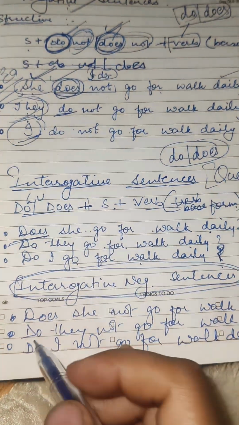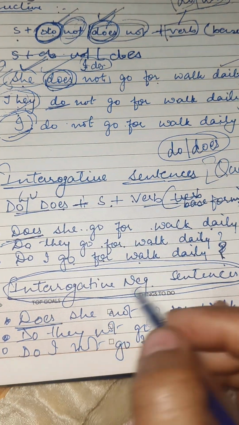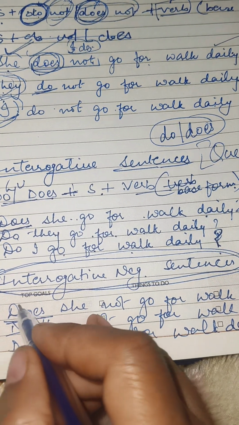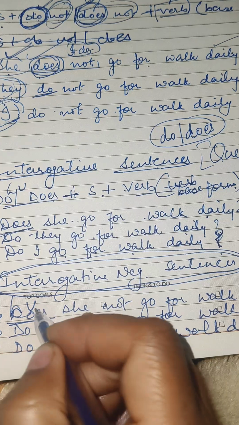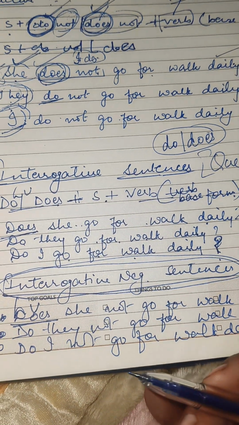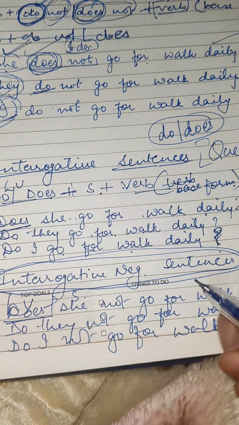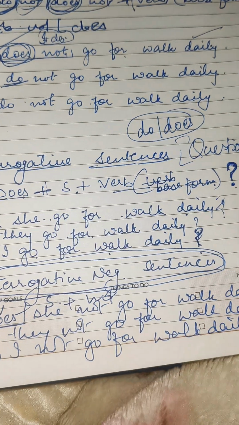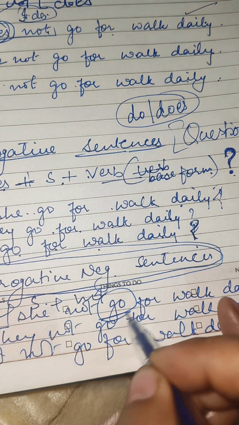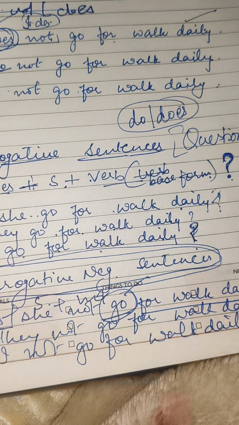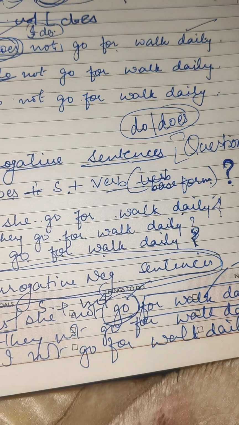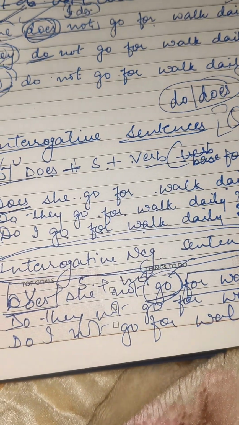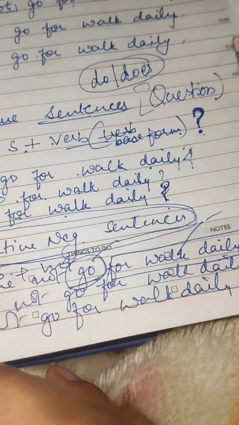Here again, as we are talking about an interrogative sentence, the helping verb will be used at the beginning of the sentence, and then your subject plus not. After the subject, we use not, and then again the base form of the verb and the rest of the sentence. We can say the predicate, the whole rest of the sentence.